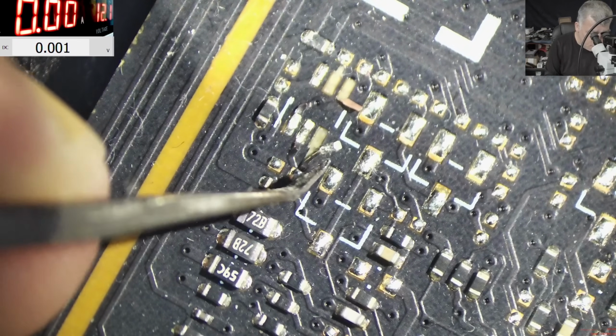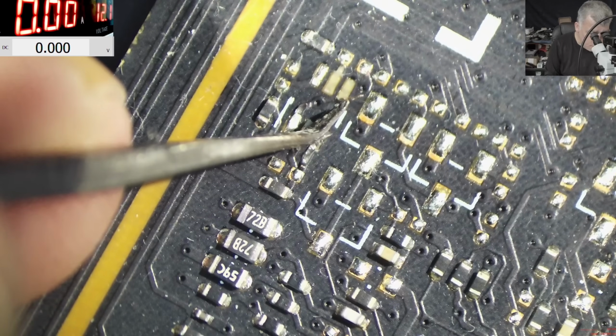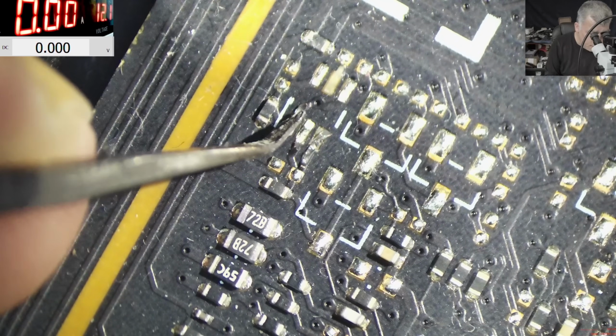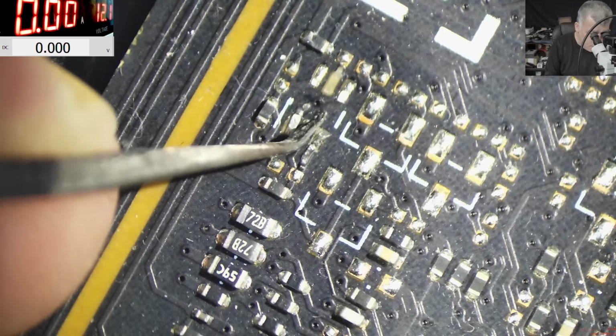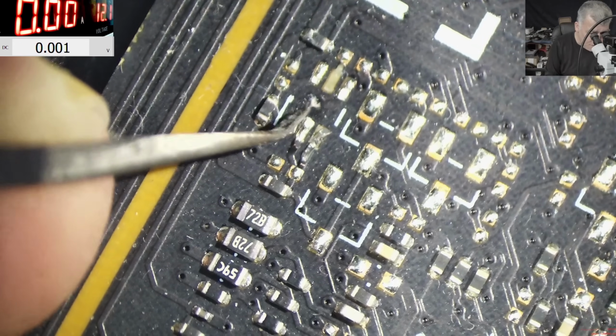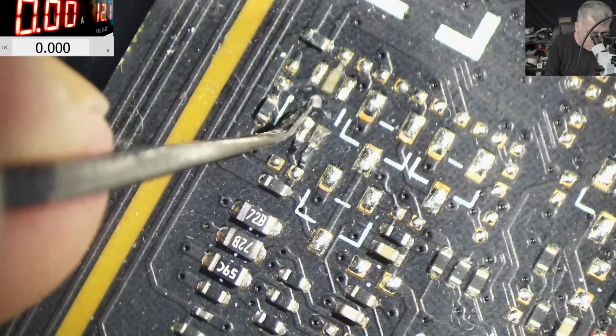But whatever was here is gone. Is there anything we can do about it? I think we can just bypass the Mosfet, but it depends what it's doing. You can't really bypass any Mosfet. They are not here for nothing.